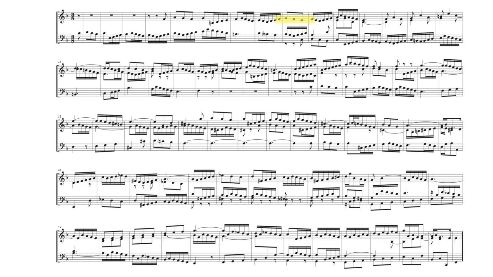Because there's no overlap between the subject and answer, Bach could have used a real answer, although use of that answer type suggests a move into the subdominant key, something Bach may have wanted to avoid. These notes, however, do follow the contour of a real answer, but stop when the exposition's final subject entry begins in the lowest part.